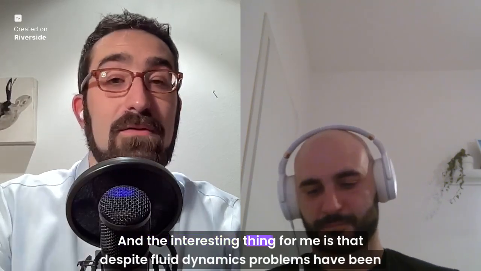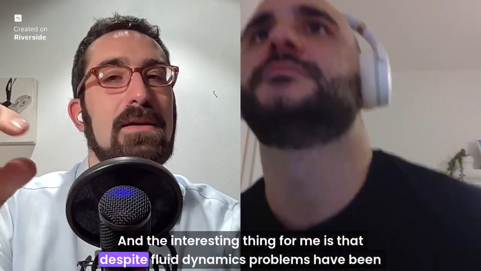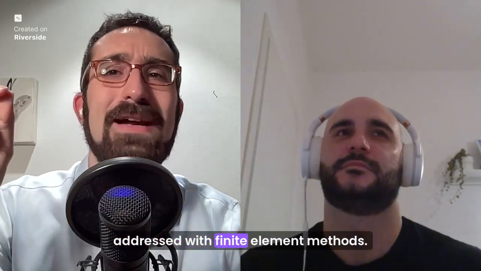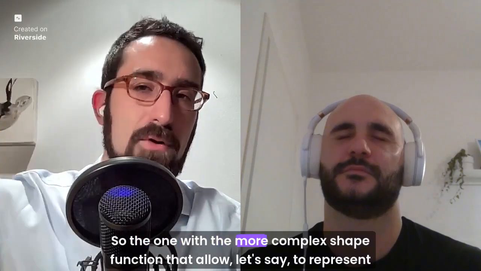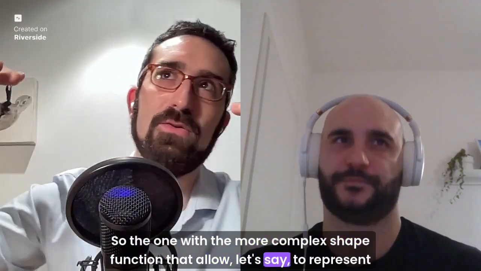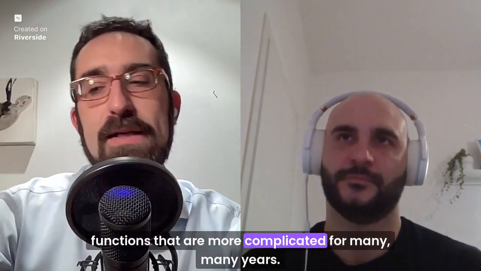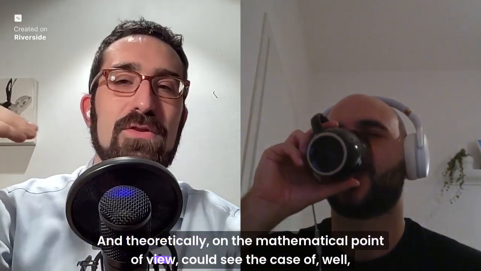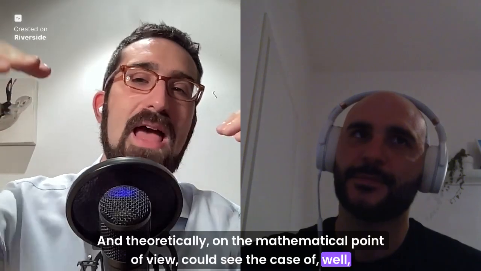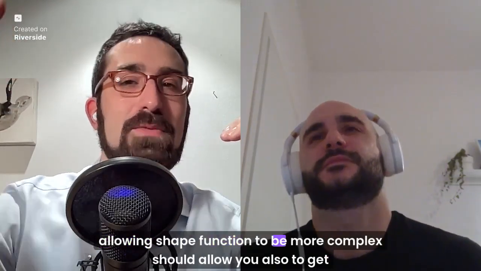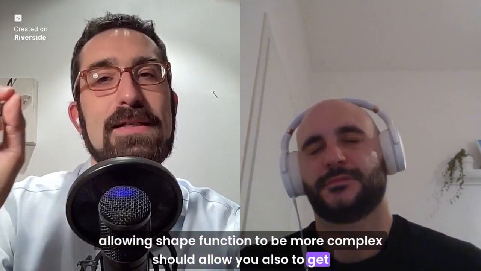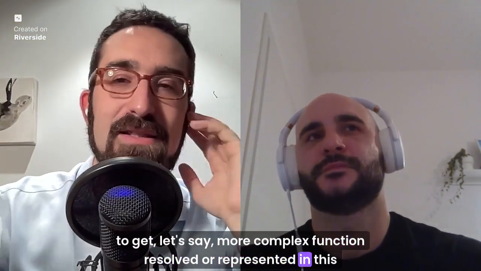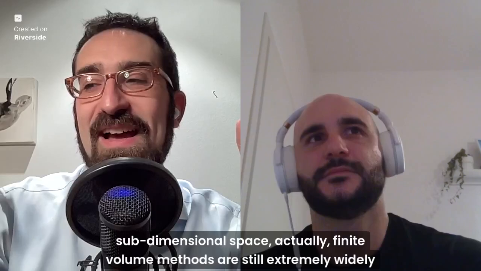And the interesting thing for me is that fluid dynamics problems have been addressed with the finite element method for many years, the one with the more complex shape functions that allow you to represent more complicated functions. And theoretically, from the mathematical point of view, allowing shape functions to be more complex should also allow you to get more complex functions resolved or represented in this subdimensional space.